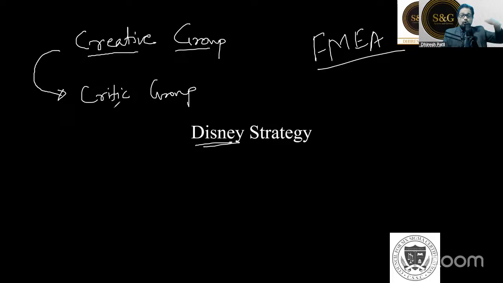Now, these two groups did not know each other. They were sitting separately in different buildings altogether. Once the creative group created some stories, some cartoons, some new creativity, Disney used to give it to the critic group. The critic group used to tell why it will not work. Why will people reject this idea? Why will young kids reject this idea?